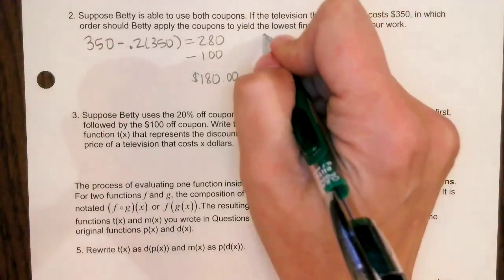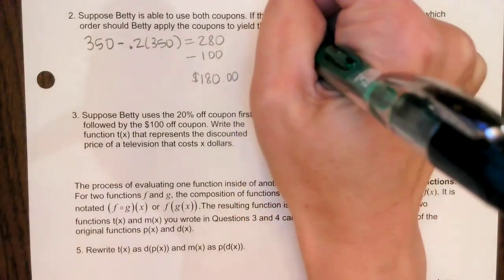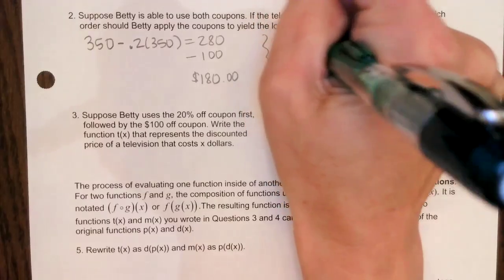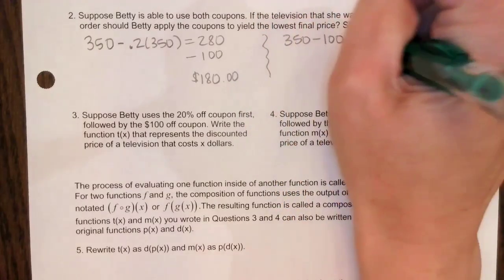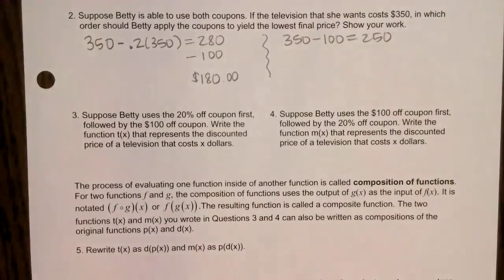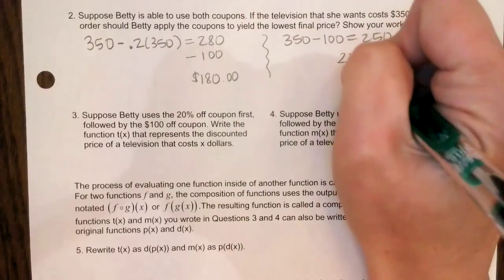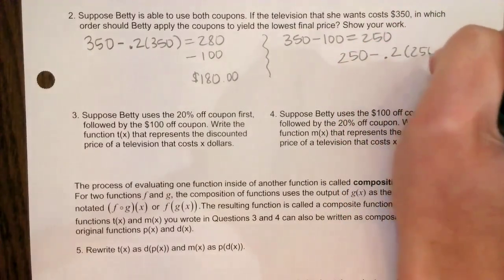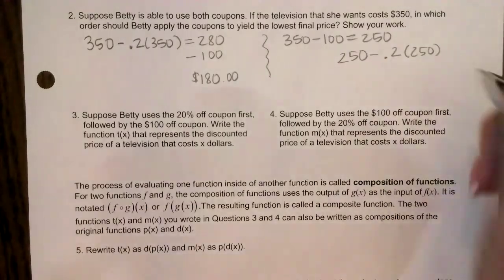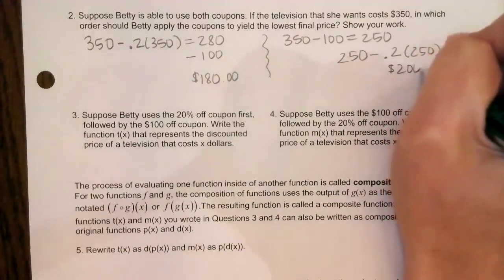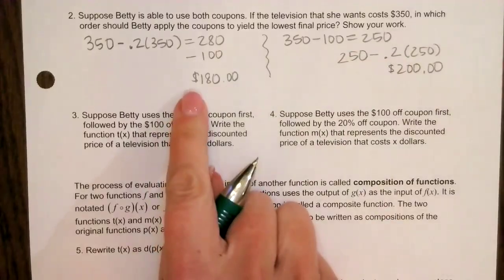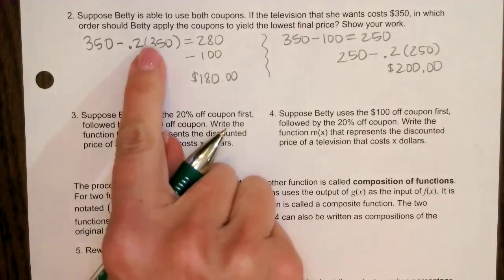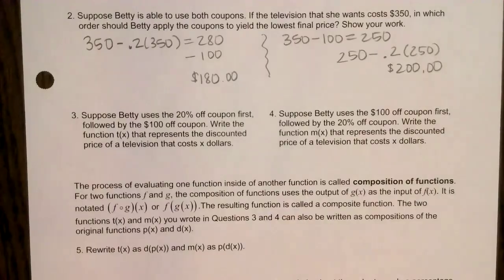So for our other one, we start with the $350 and we subtract the $100 coupon, and that gives us $250. Now we're going to subtract the 20% off coupon. So we do 250 minus 0.2 of 250. And that's going to give me a price of $200. So this one was the better deal. First, I take the 20% off, and then I take the $100.